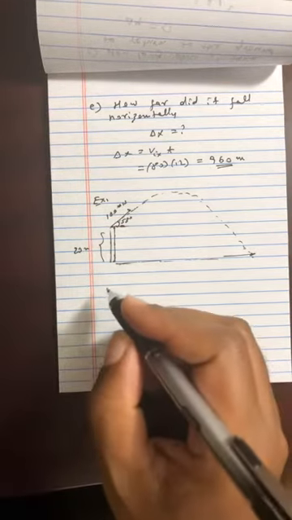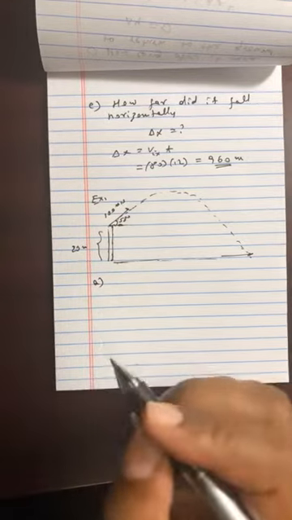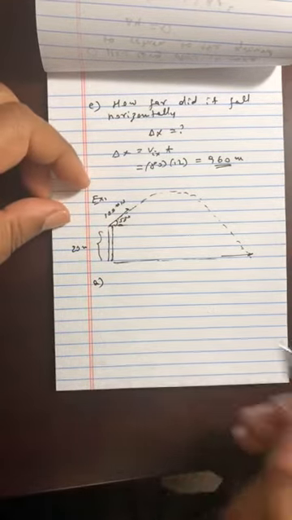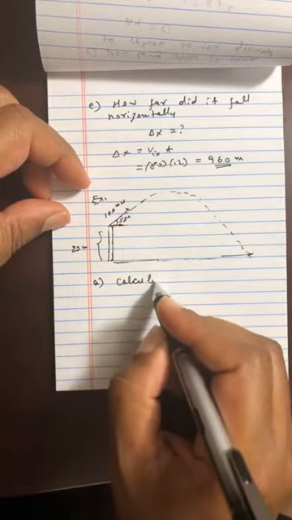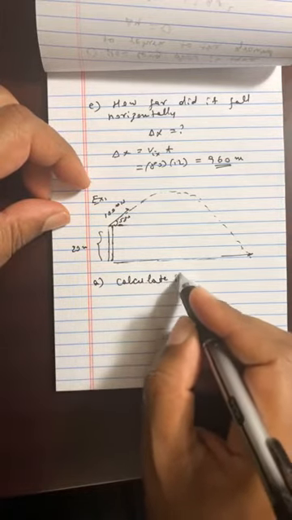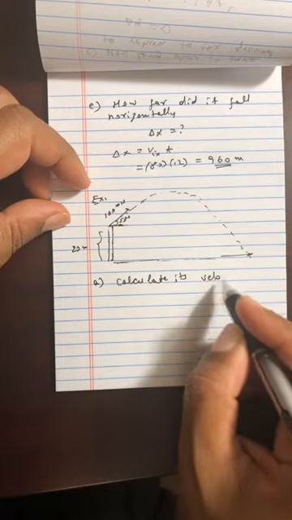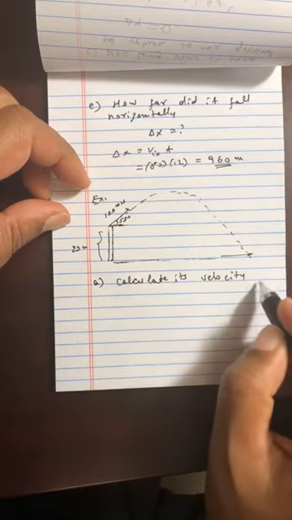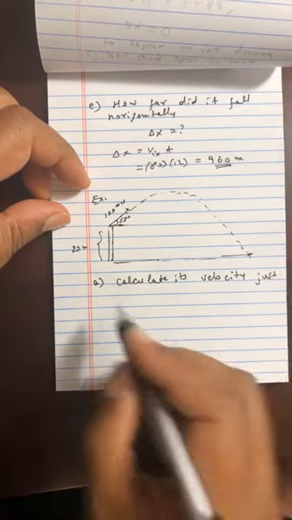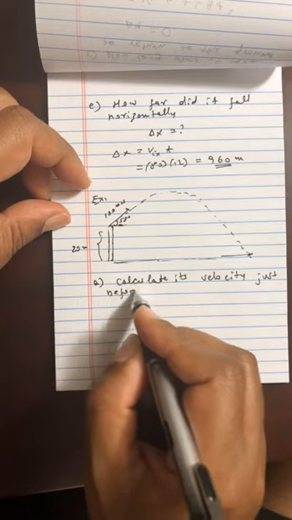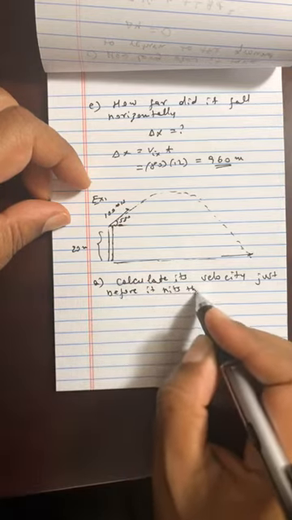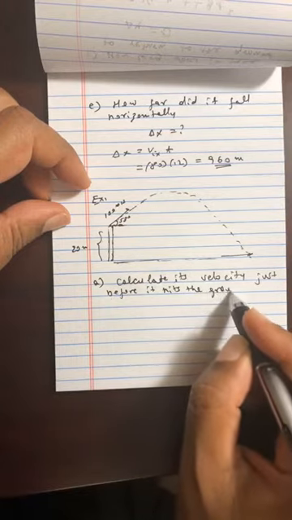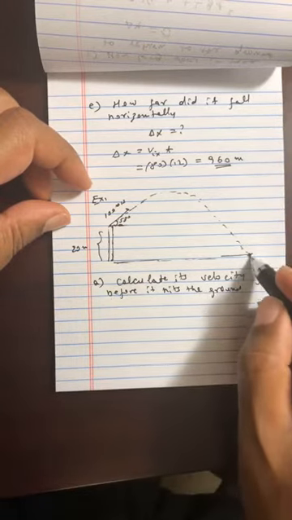Now let's say part A. Let's start by calculating its velocity just before it hits the ground. Okay, so that's what we want to find.